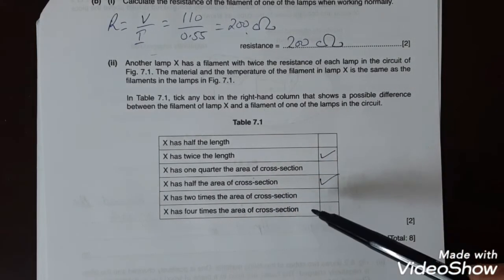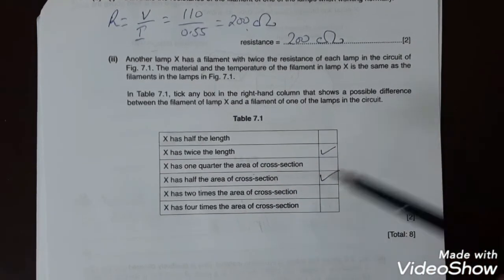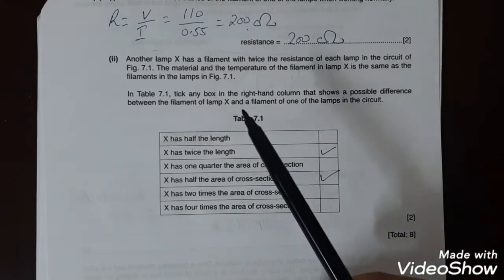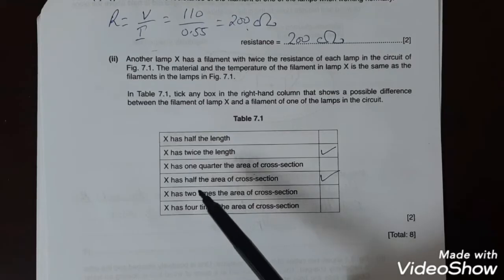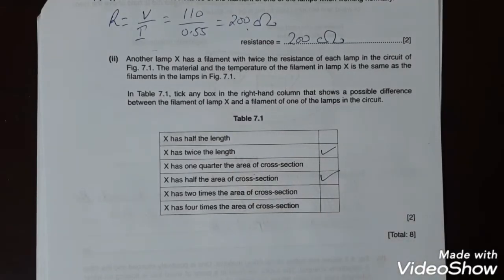So these are the two ticks that we have to put in this table. So first is X has twice the length, and second is X has half the area of cross section. So these will be the final answer.